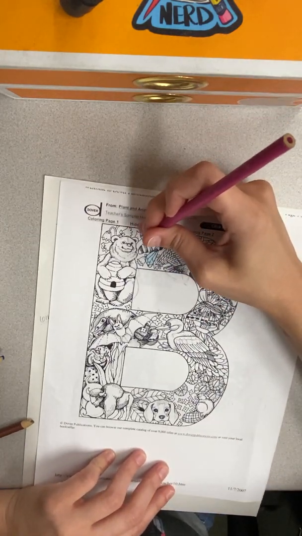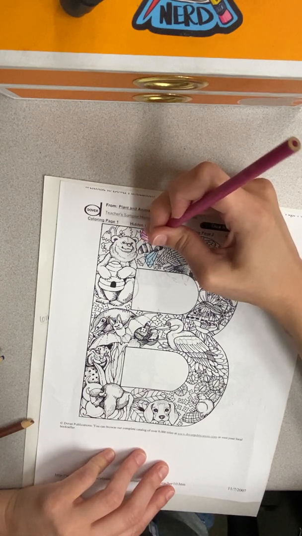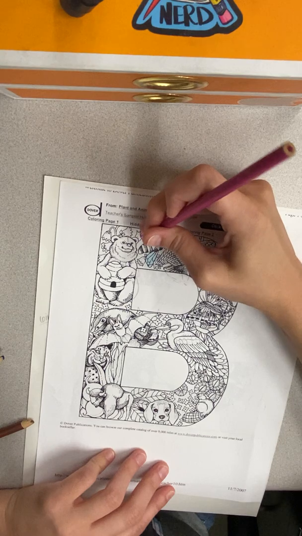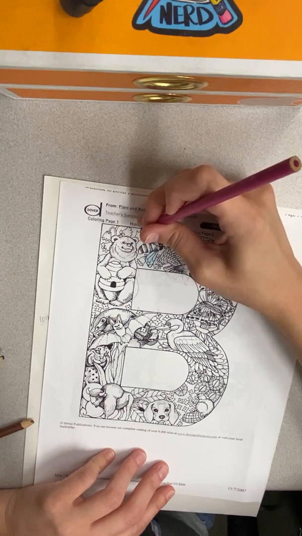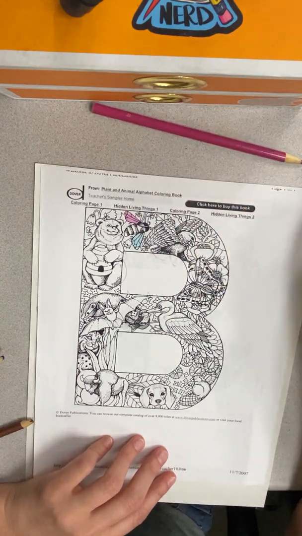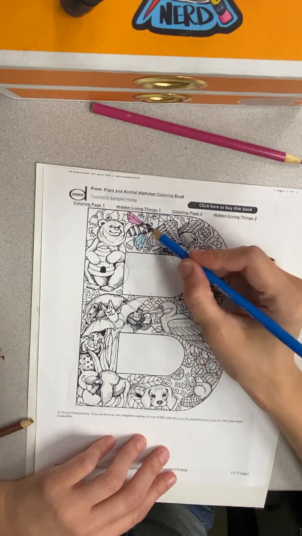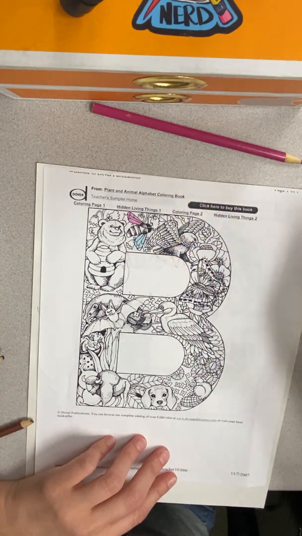Take your time. Art is very relaxing if you let it be, okay? Take your time. Don't rush through it. Don't overthink it. If you're getting upset and frustrated, honestly, you're probably not doing it right, right? Take your time. Be nice and neat.